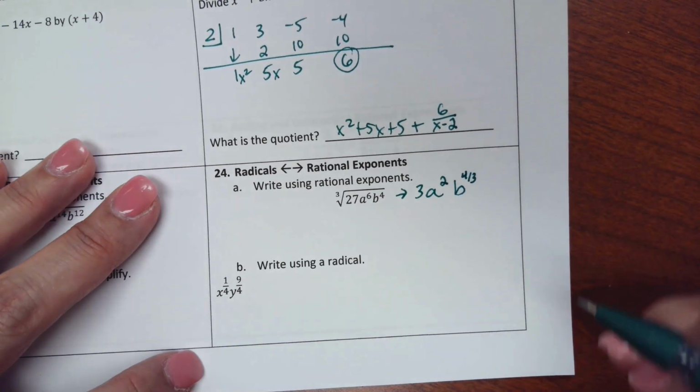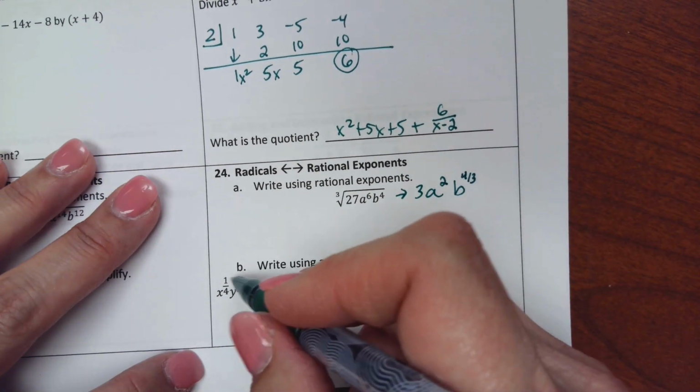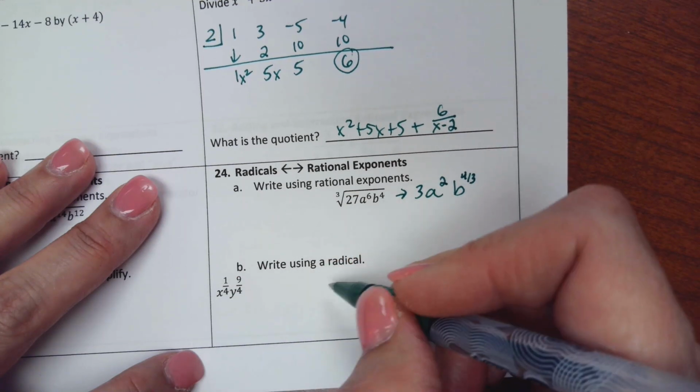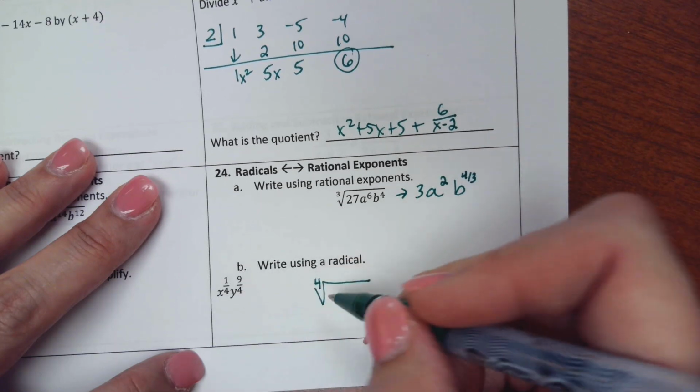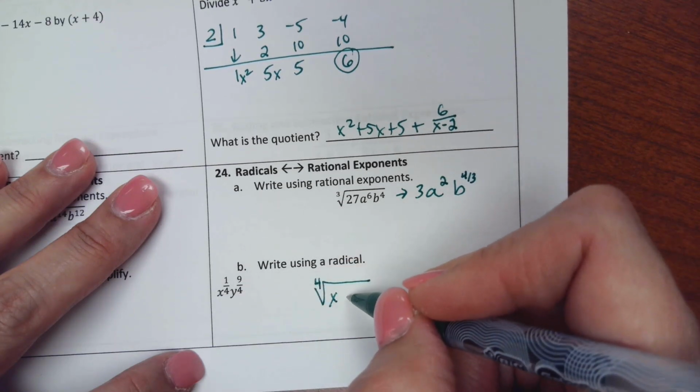Okay. All right, so that tells me that if I'm going to write this one as a radical, there's a 4 on the bottom, so this means it was a 4th root, just like this was a 3rd. There's no number in front, so I'm just going to put x to the 1st and y to the 9th.